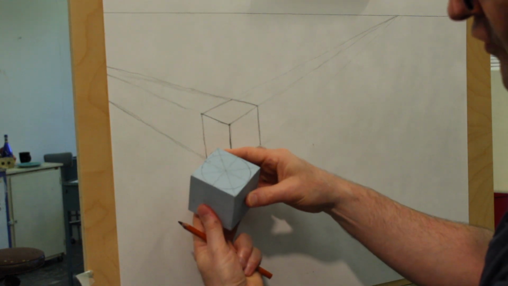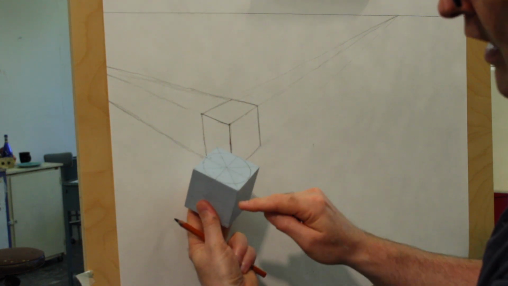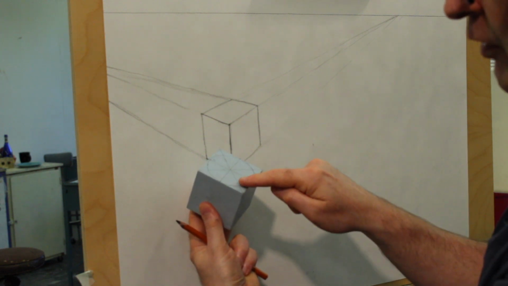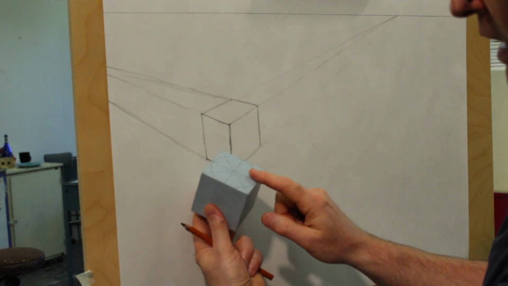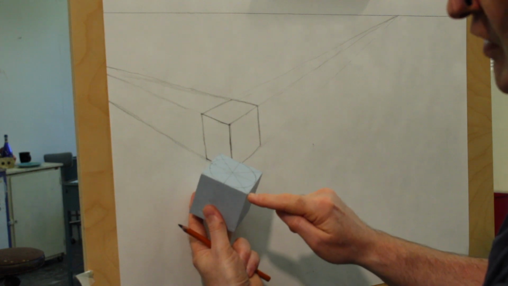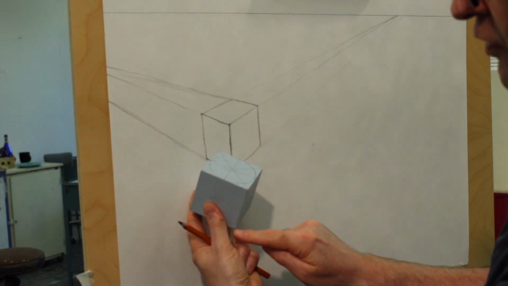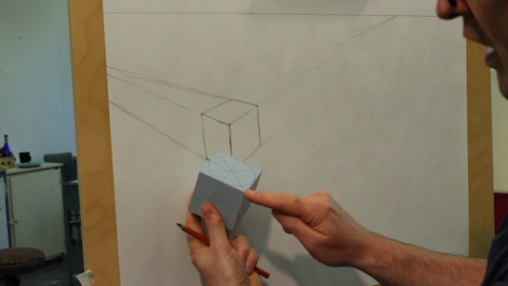So if we take our verticals and we're looking way more down at the box, what happens is that this corner is now closer than this one, as well as being closer.